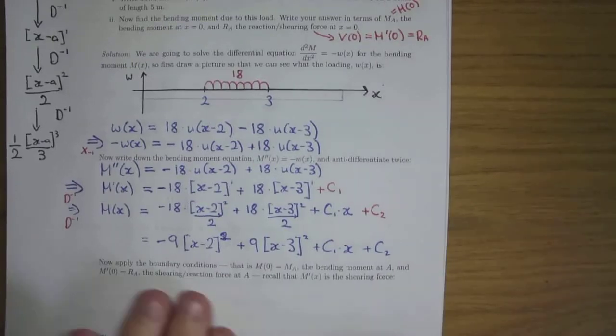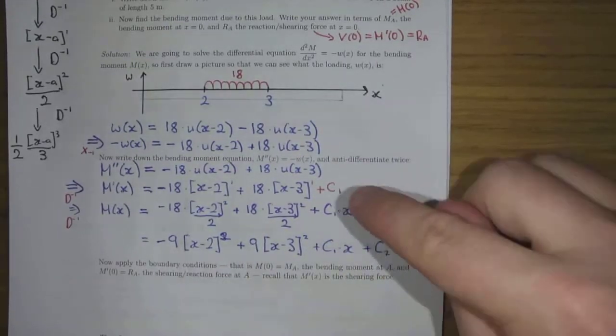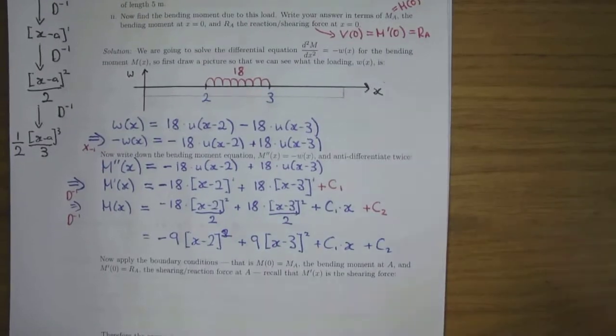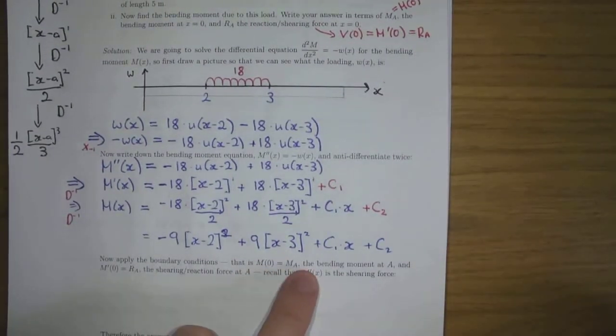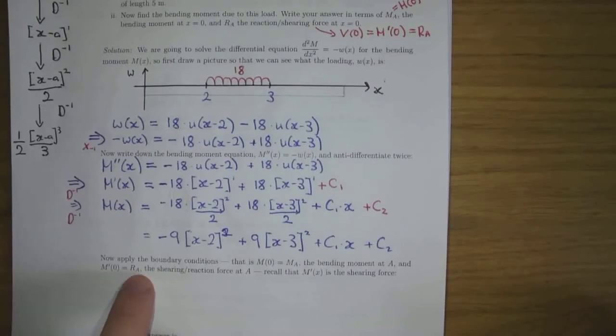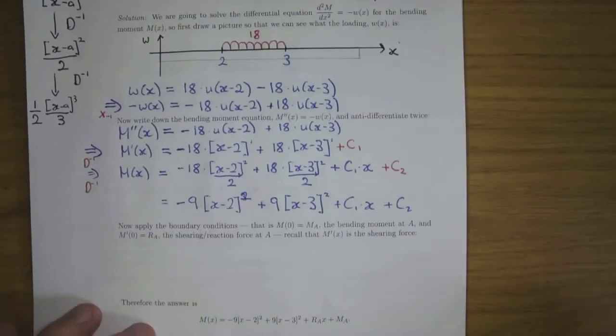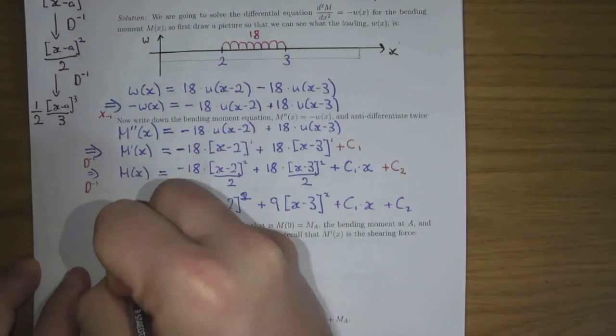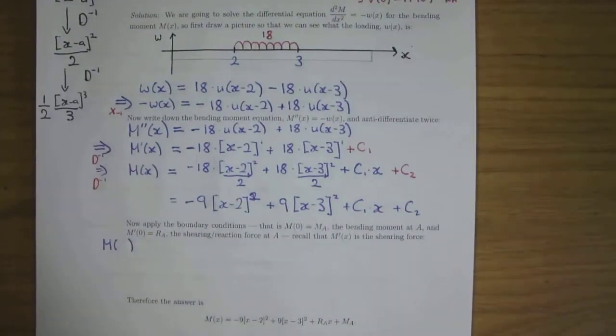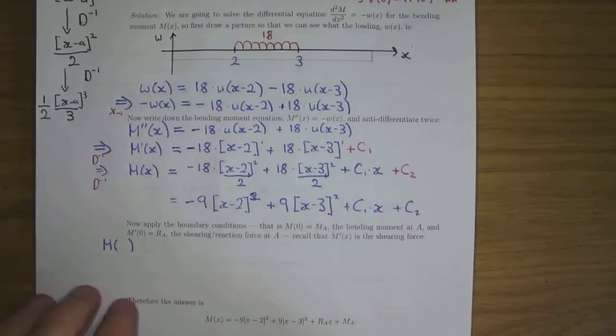And what we're going to learn actually is that the first constant here is RA and the second constant is MA. And pretty much all the time that's going to be the case. So we're going to stop writing C1, C2 here. We're going to write RA, MA. Okay, so let's do it. Now apply the boundary conditions. M of 0 is equal to MA and m dash of 0 is RA. Right, let's see what we get. So if I do m of 0, I want to be clear here, what I'm actually doing is I'm substituting in x equal to 0 into this.